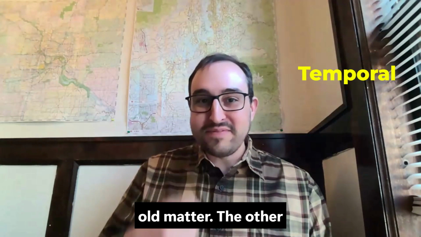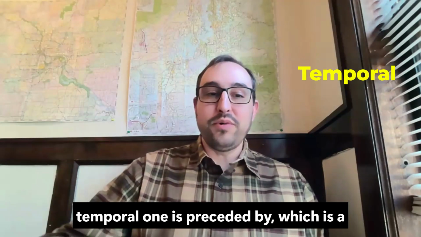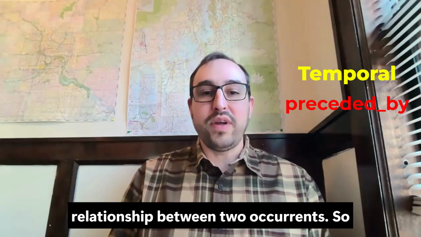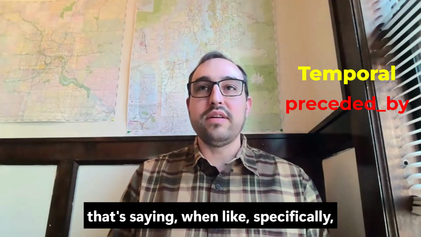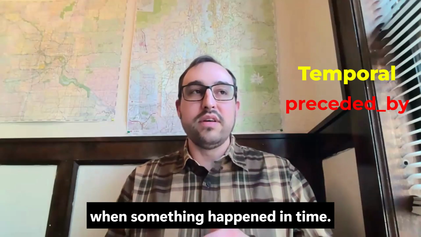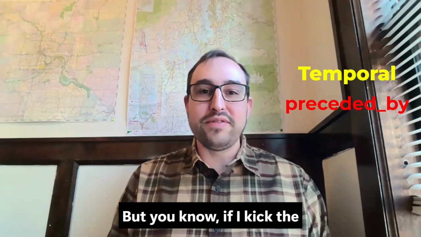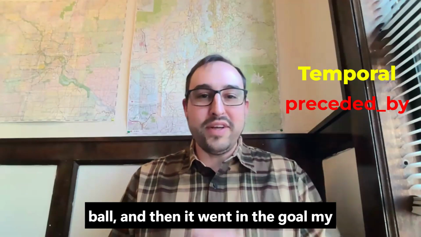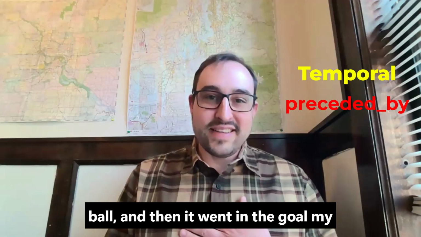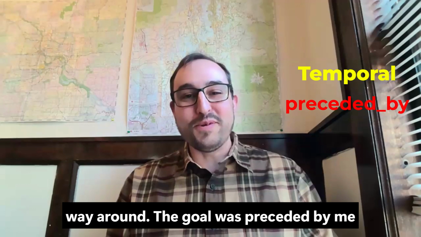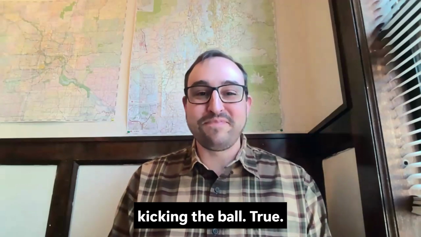The other temporal one is preceded by, which is a relationship between two occurrents. So that's saying specifically when something happened in time. This one is pretty intuitive, I think, but if I kicked the ball and then it went in the goal, my kicking was preceded, sorry, other way around. The goal was preceded by me kicking the ball.